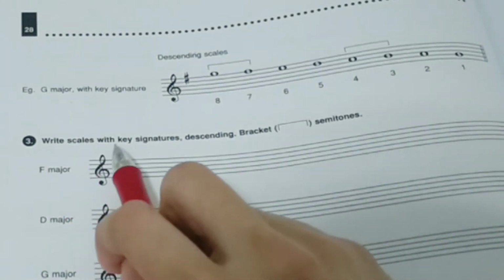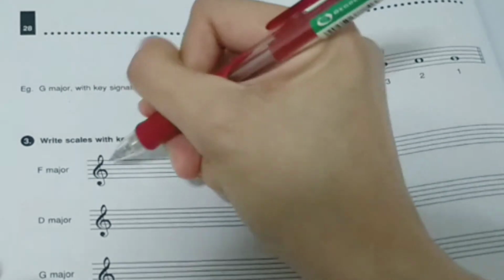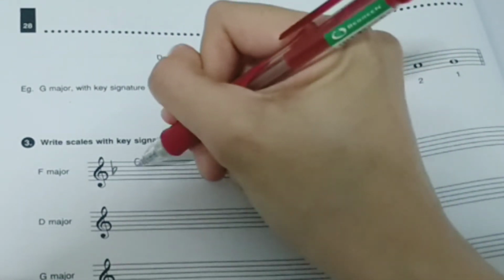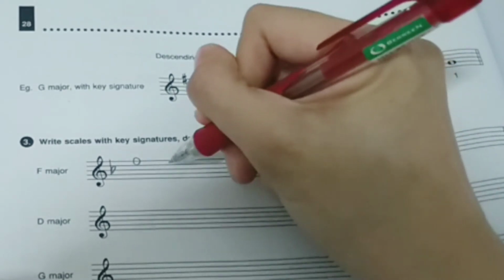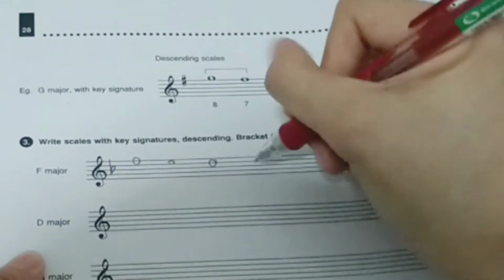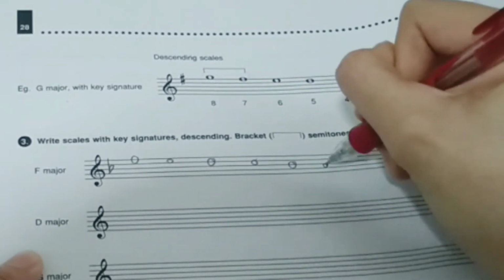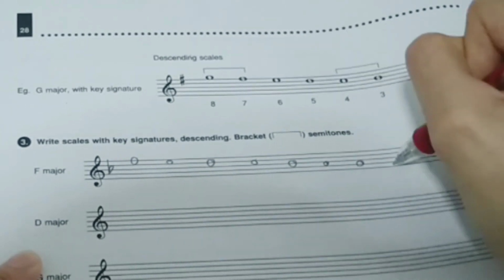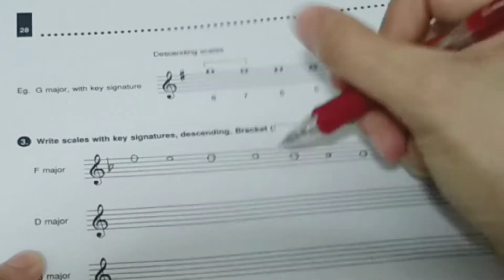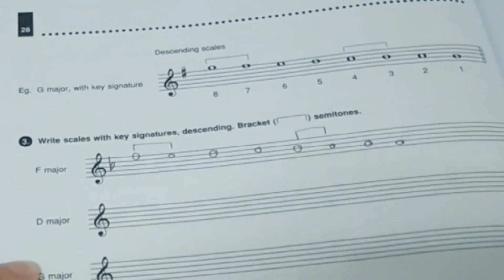So now write scales with key signature, descending, bracket the semitones. F major, we have B flat. We start from the key note F, high F. Because it's descending, we need space to go down all the way. F, E, D, C, B flat, A, G, F. And 1, 2, 3, 4 here. Last two, of course, here.